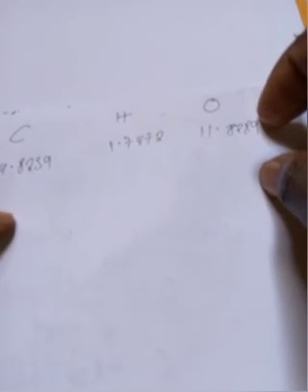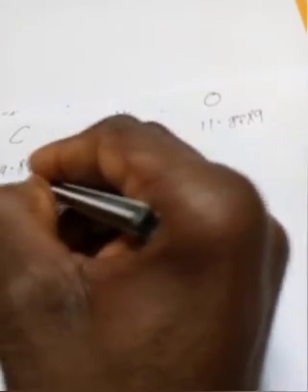Then you find the number of moles for every element, with respect to each atomic mass on the periodic table. You divide each mass by its atomic mass. I remember I gave you a simple table showing the masses.